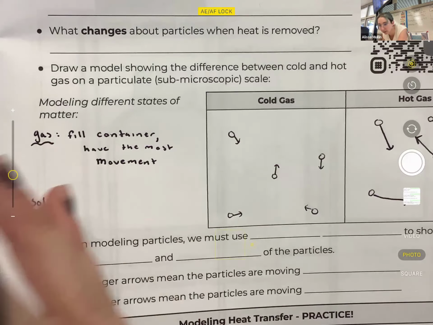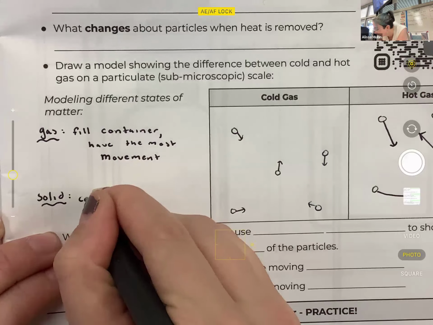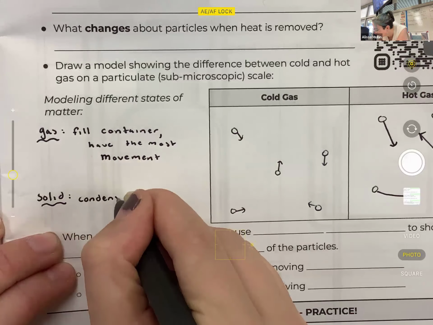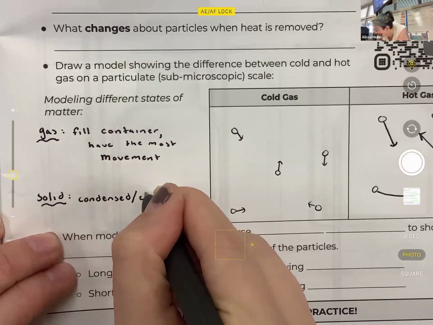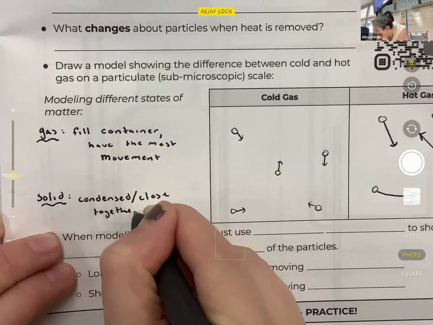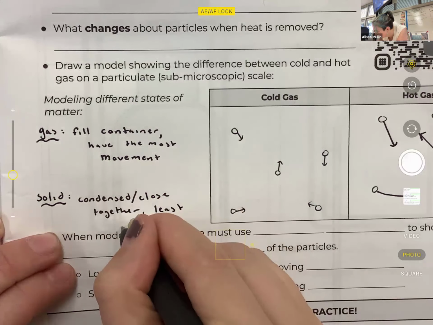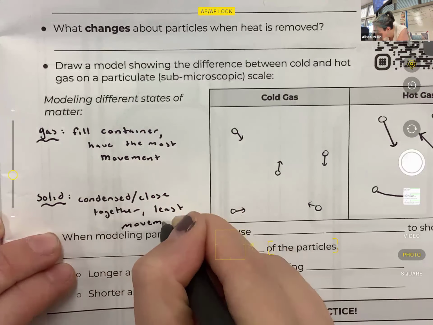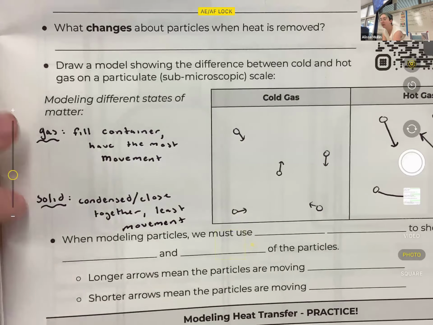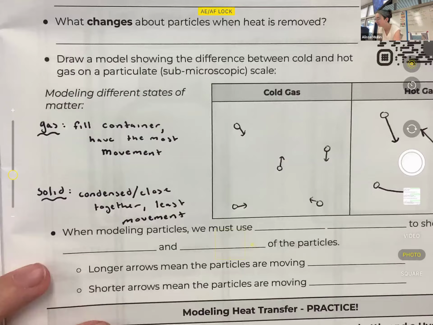So dense, like all together, like we've talked about. Okay. So if I was comparing a solid to a gas, it should look very obvious in your model.